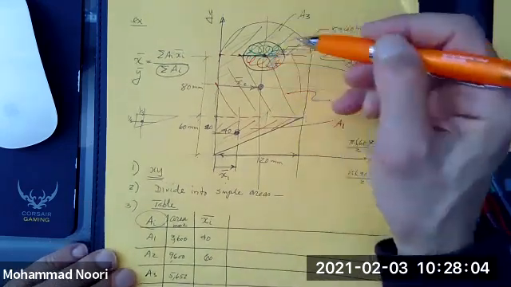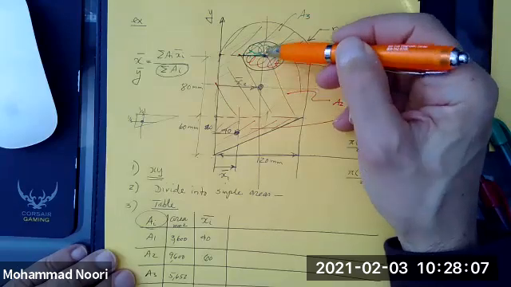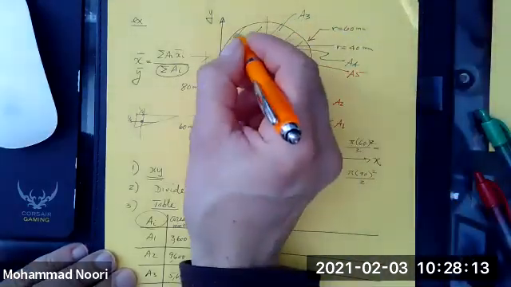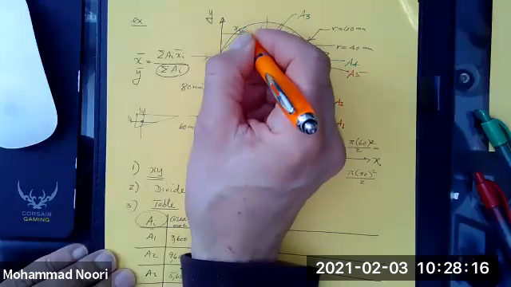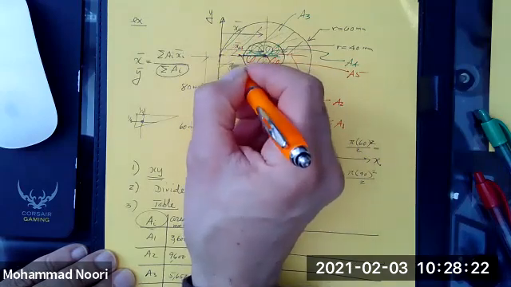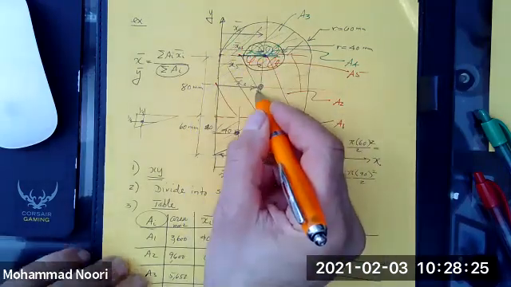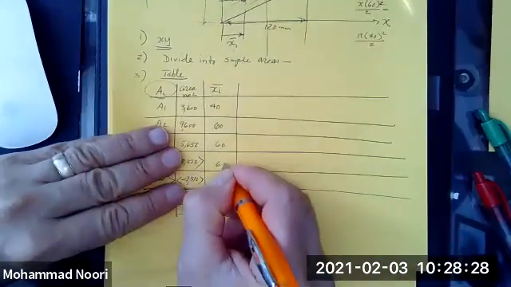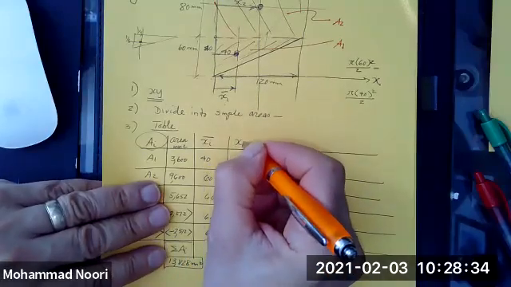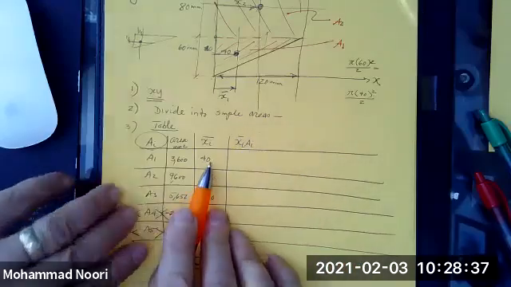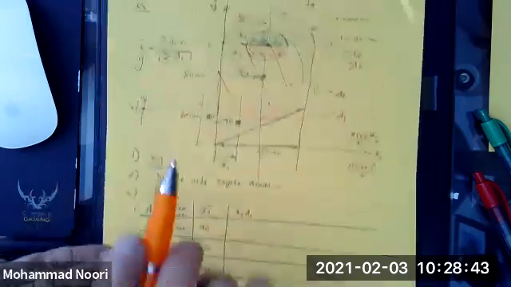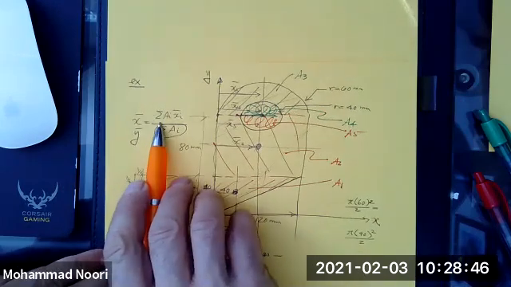A3, A4, and A5 happen to be such that their centroid is along the same line. For all of them, X3 bar, X4 bar, and X5 bar, they're all the same as X2. So you just put them in, 60, 60, 60. Once you set this up, the next column is very simple. You just multiply each of these by their corresponding areas and tabulate them. Look at this formula. That's what it means.